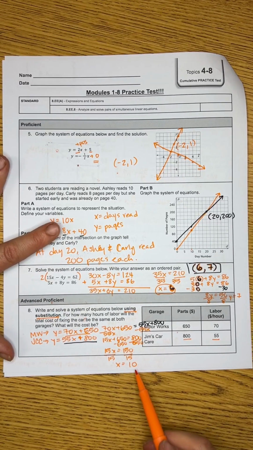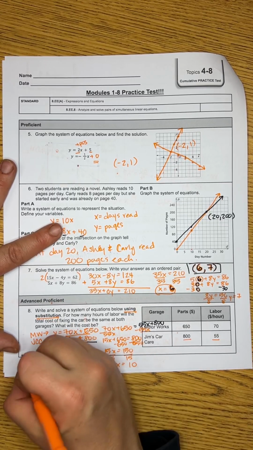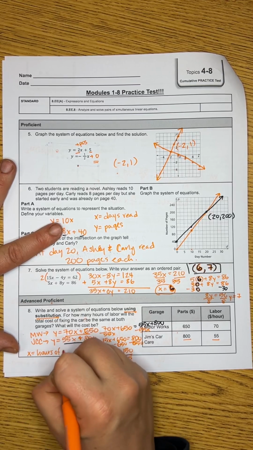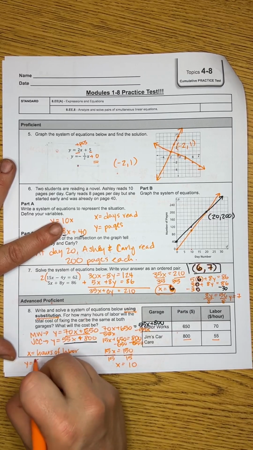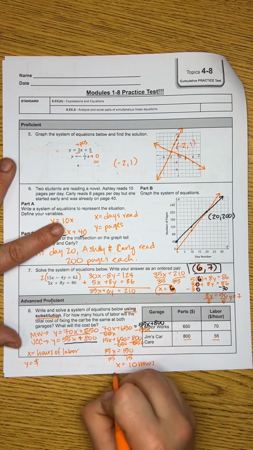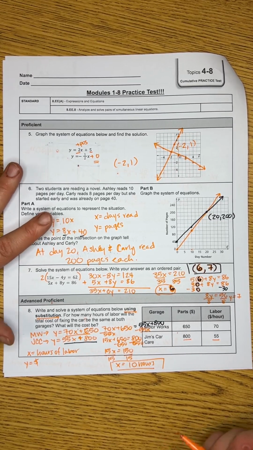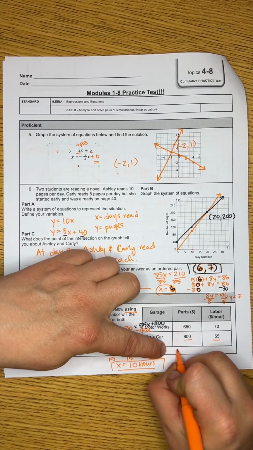What does that 10 mean? X in this case, when we did 70x plus 650, x is equal to hours of labor. That means whatever I get for a y is the total cost. So this is 10 hours. Now I need to figure out the total cost in that amount of time. I'm going to do this top equation because 70 times 10 is nice to do.